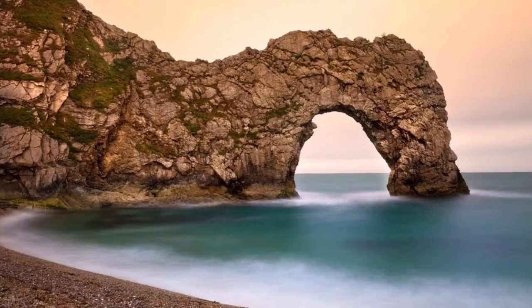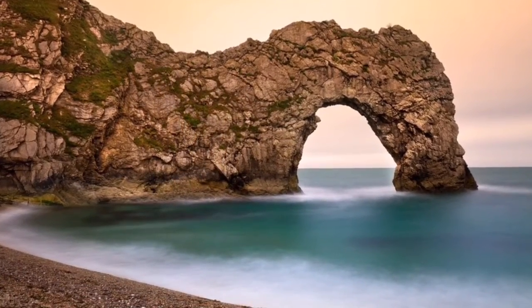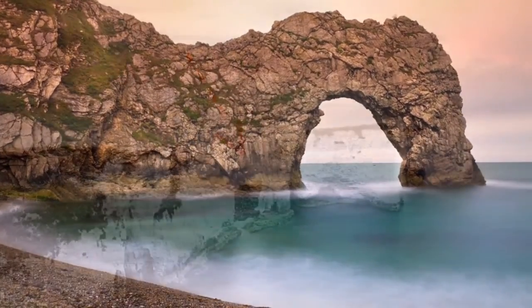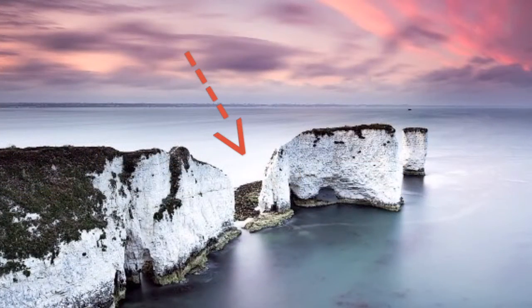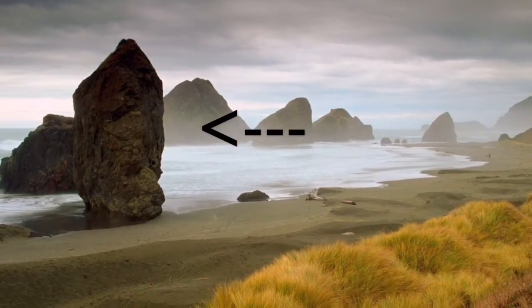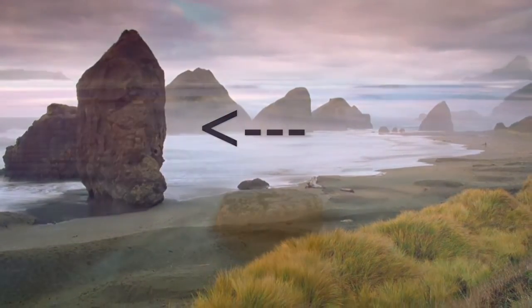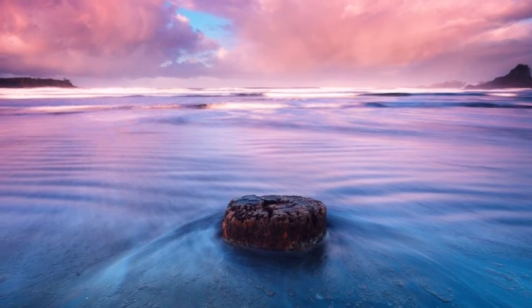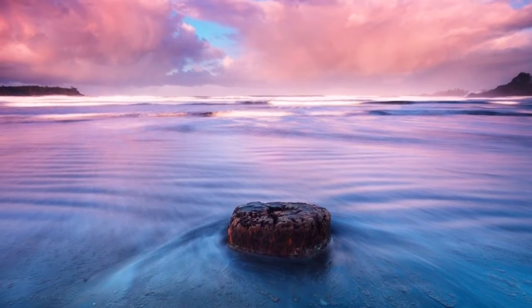The cave is then widened and deepened by erosion to form an arch. The roof of an arch will eventually fall down, leaving it as an isolated stack. The stack is continually eroded until it becomes a small stump.